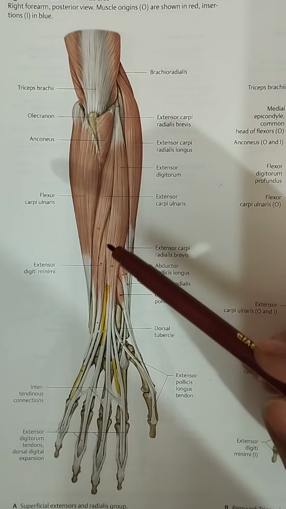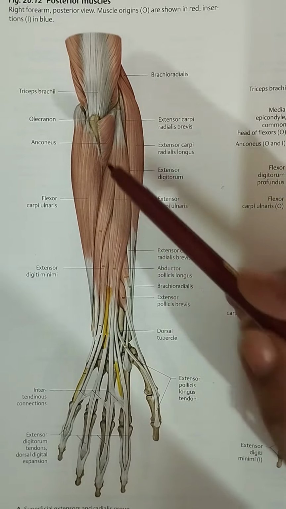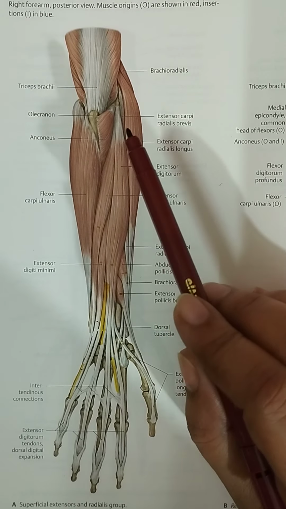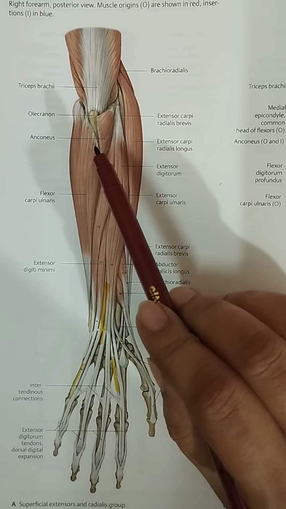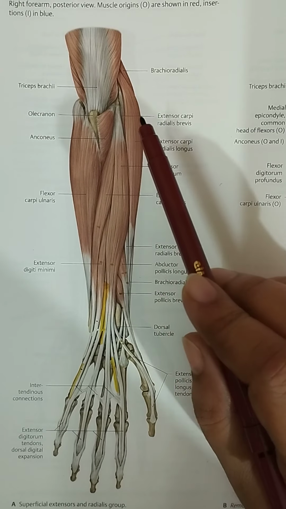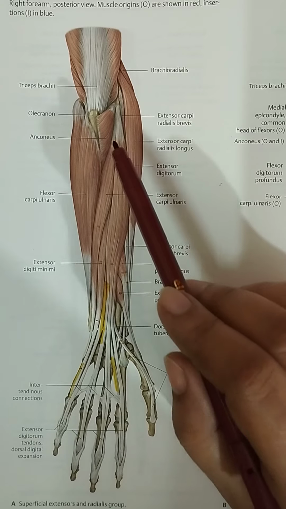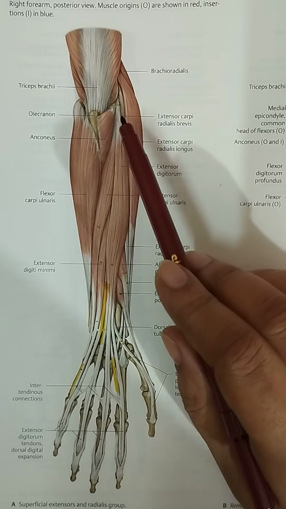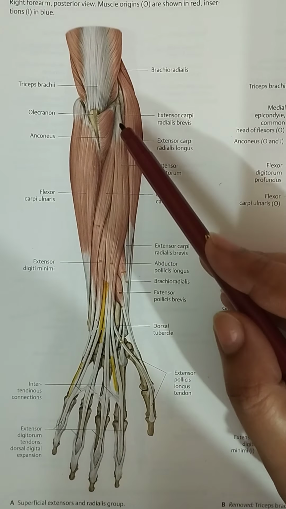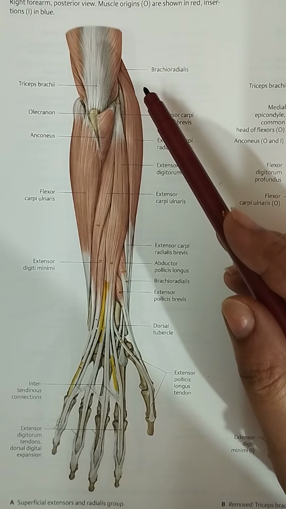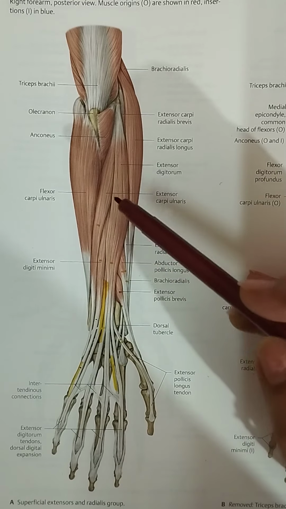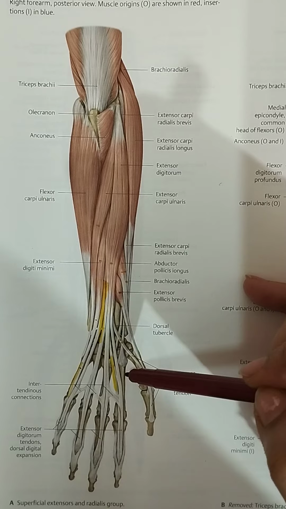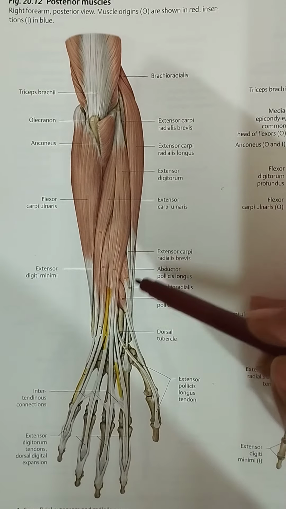Now of the 5 deeper muscles, one is the supinator, which covers the neck of the radius from the posterior, lateral and anterior aspect. So to see it, you have to retract these lateral muscles. It also forms the floor of the cubital fossa, so you have already seen it from the anterior aspect. The rest of the 4 are tendons which come to the dorsum of the hand.